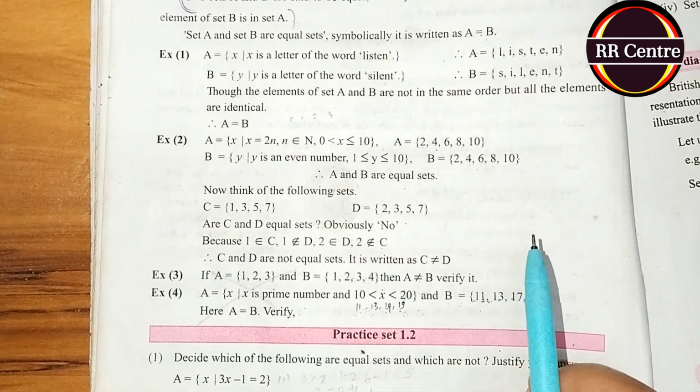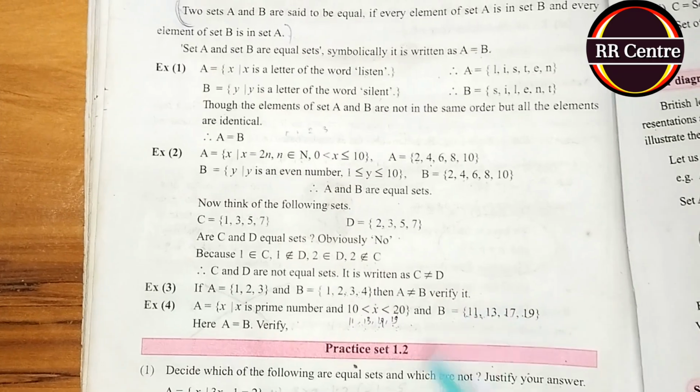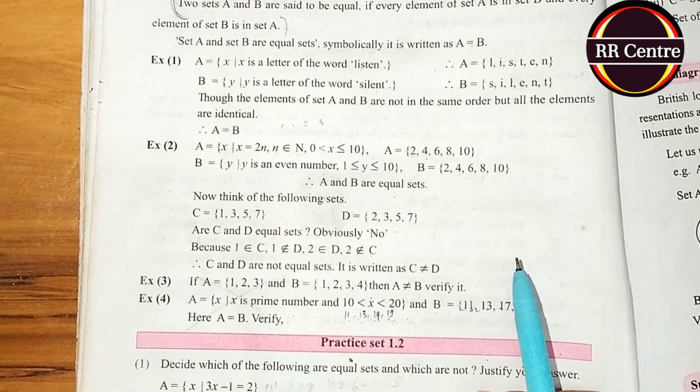So get to identify, it's very easy. You will easily understand how to find out whether A and B are equal.